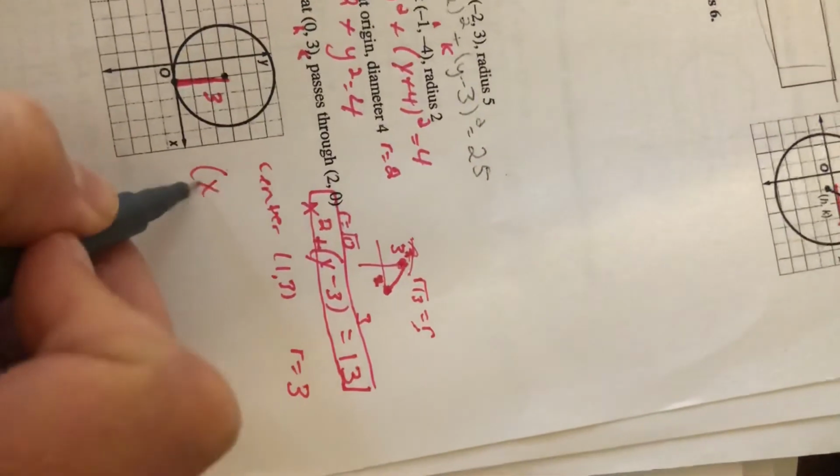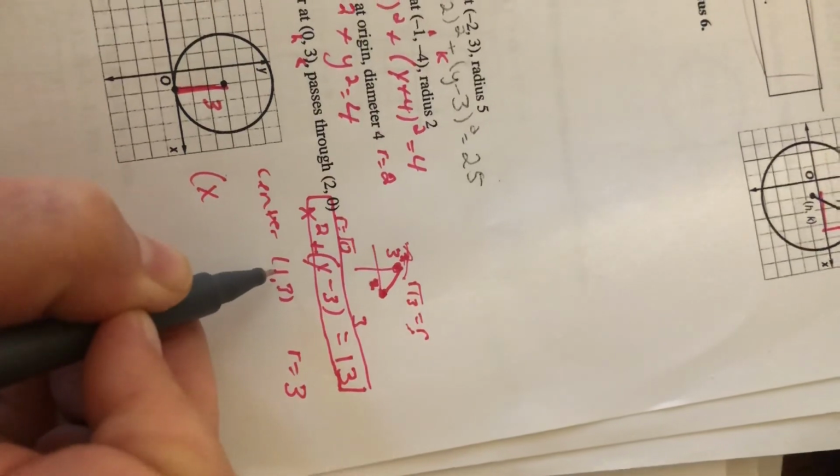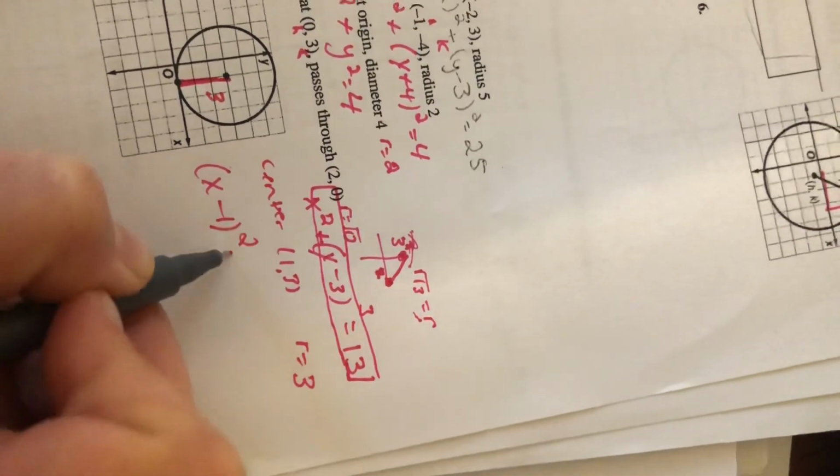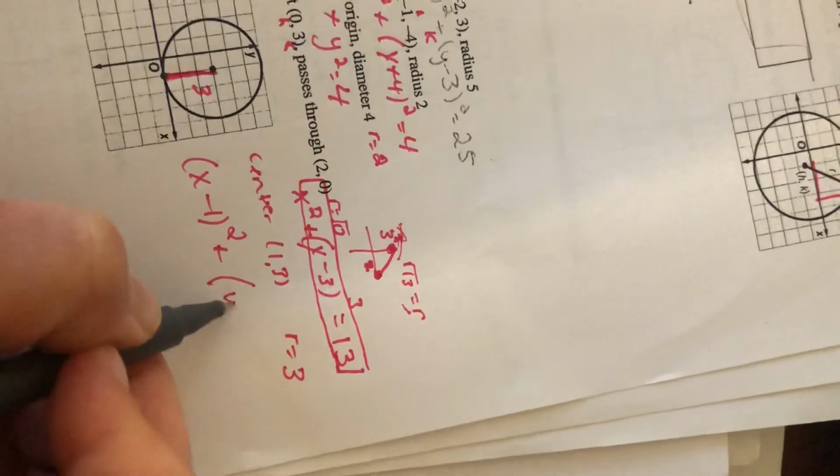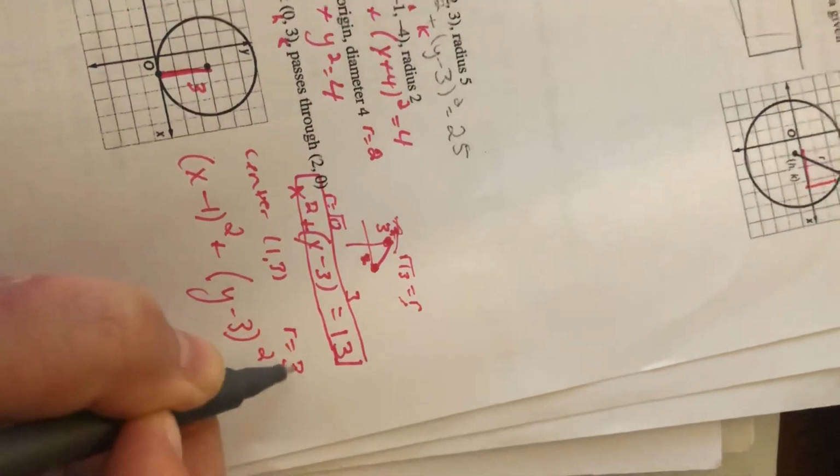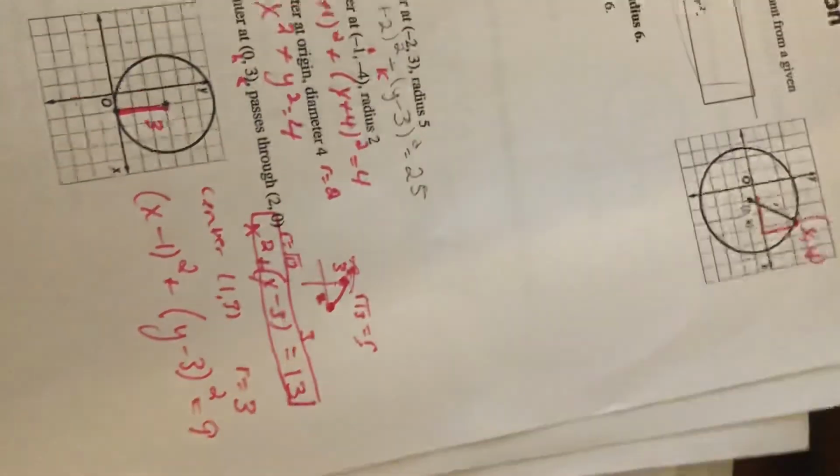So the equation is x minus the x-coordinate, so that's (x minus 1) quantity squared, plus (y minus 3) quantity squared. And then you'll go ahead and square the radius, is equal to 9.